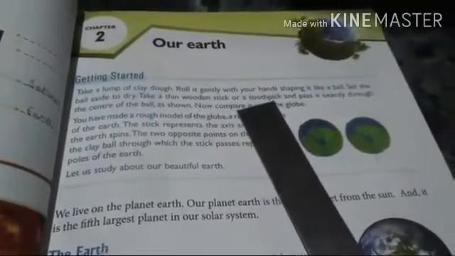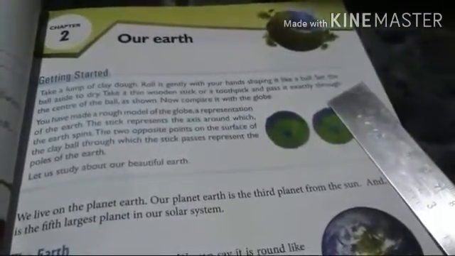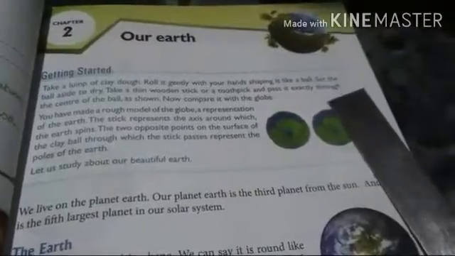You can take a lump of clay dough and roll it gently with your hands, shaping it like a ball. Set the ball aside to dry. Then take a thin wooden stick or a toothpick and pass it exactly through the center of the ball. Since this clay dough is very soft, you can place the toothpick inside. Now compare it with the globe.